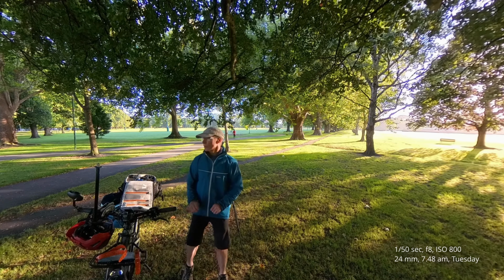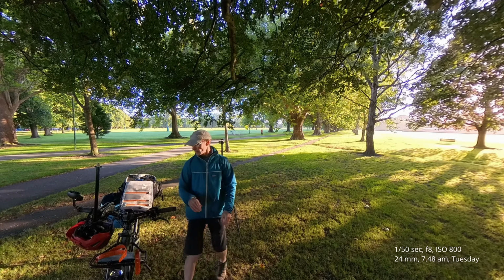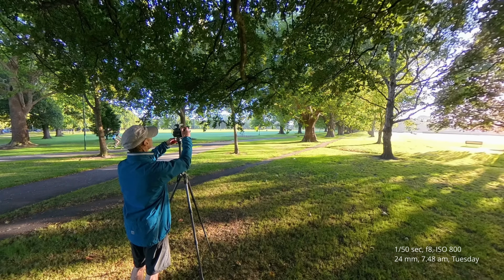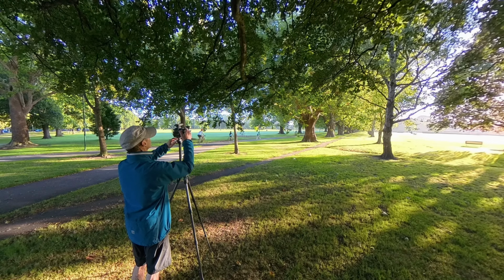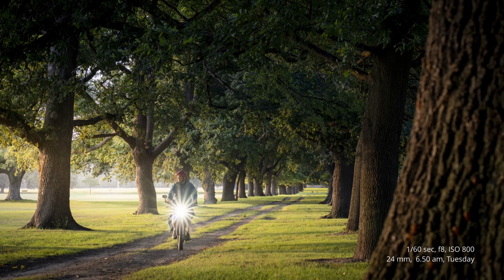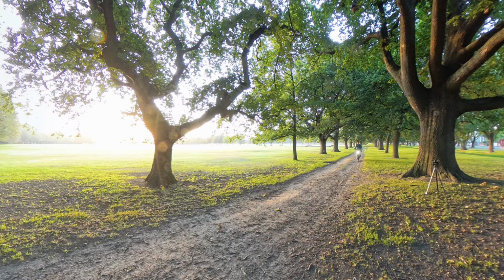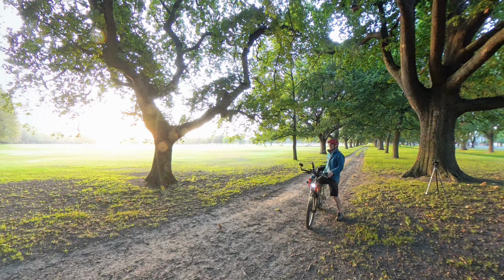It's quite a wide angle shot and I want that sense of depth, foreground all the way through to background. Well, let's see what I got.